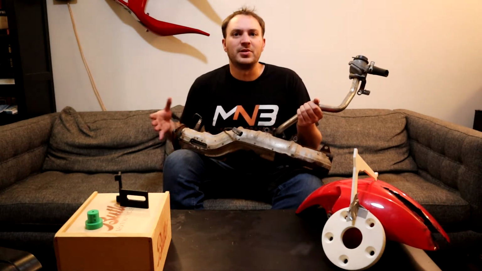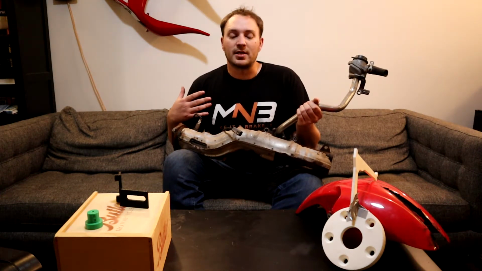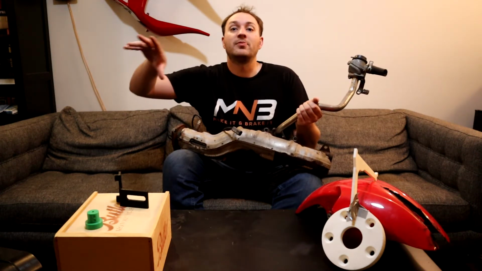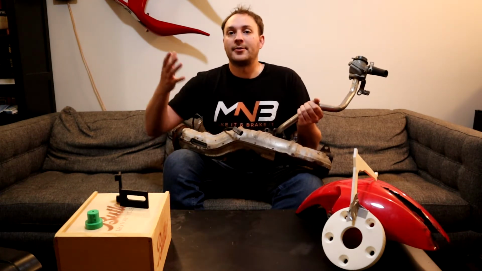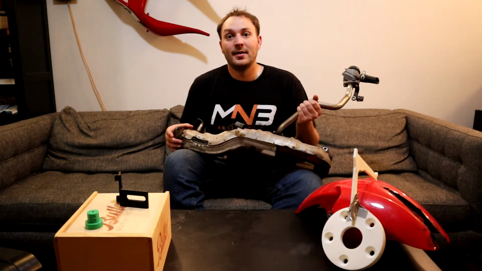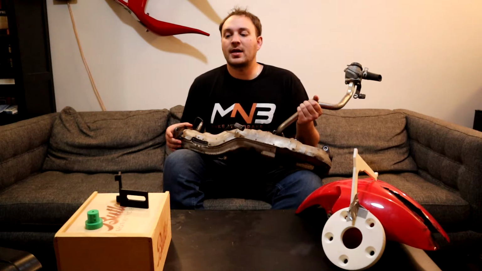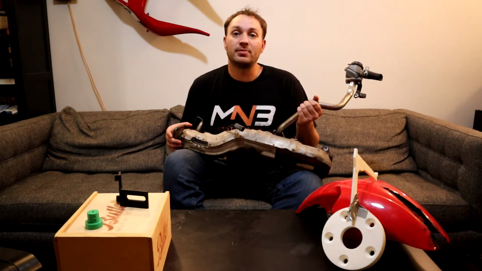So a lot of people, for the bling or for some minimal amount of weight savings, mostly for the bling for me, will go make complete carbon fiber intake manifolds or complete carbon fiber intake tubes. And that can get very expensive, and if you want it to look correctly, the molds can be very complicated.